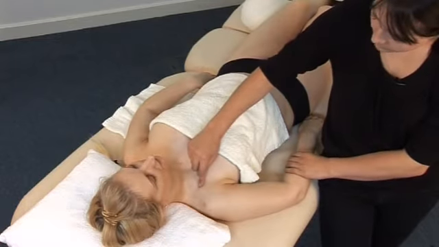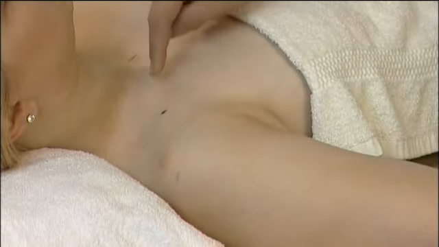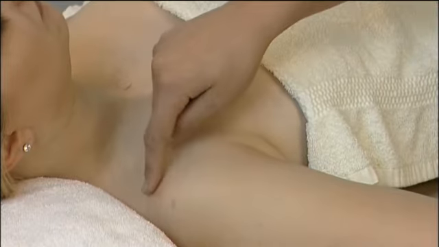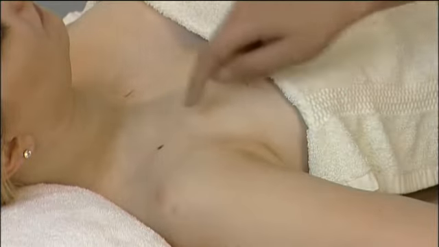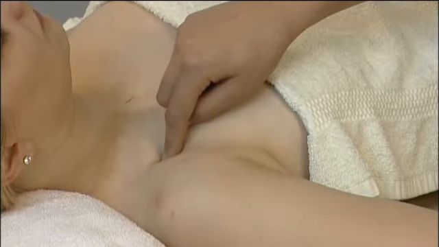Lung 2 is in the centre of the delta pectoral triangle. To find the delta pectoral triangle, find the inferior border of the clavicle, the superior border of pectoralis major, and the medial border of the deltoid. Just in the centre of that triangle.